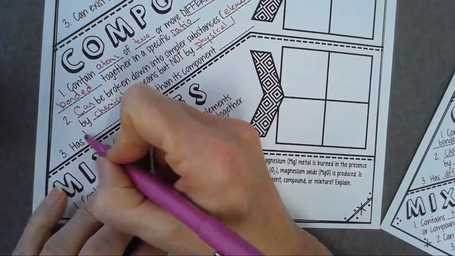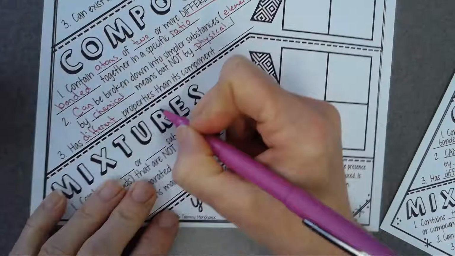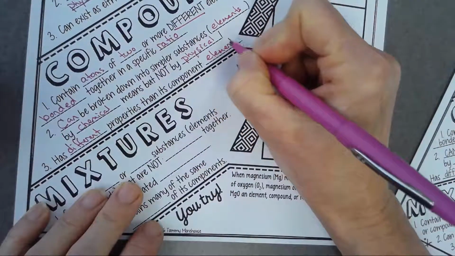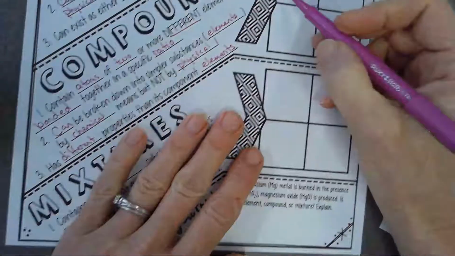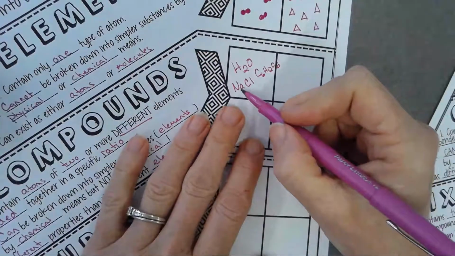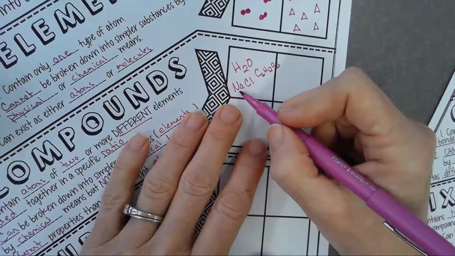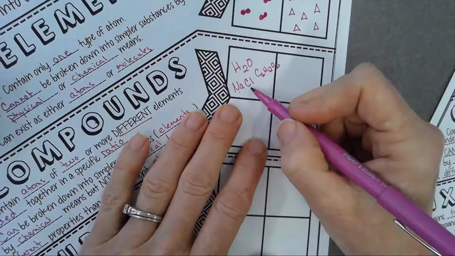It has different properties than its component elements. Okay, what that means, and we've talked about this in class, is how the compound NaCl is table salt, but sodium is a reactive metal and chlorine is a poisonous gas.